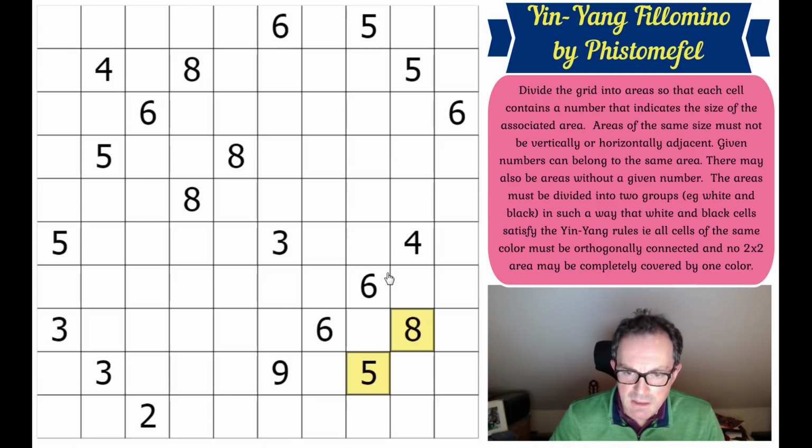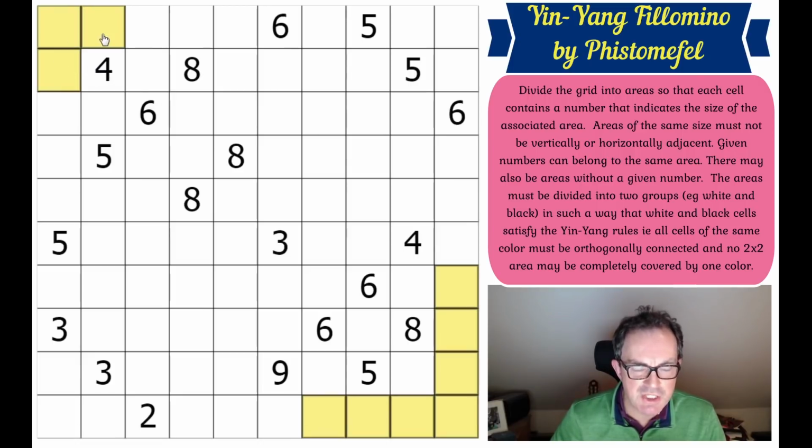And I know that each must touch the perimeter somewhere in this area. And therefore there is a change of colour in this region. We know that there's a change of colour in that region. So I now know that there can be no more changes of colour in the perimeter.